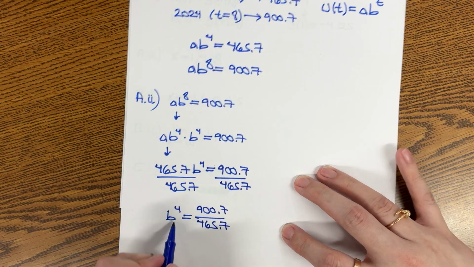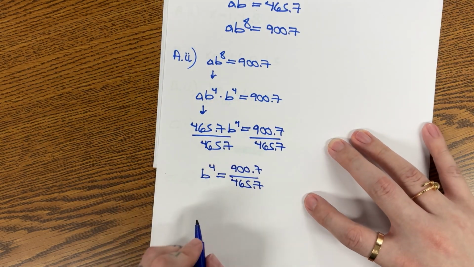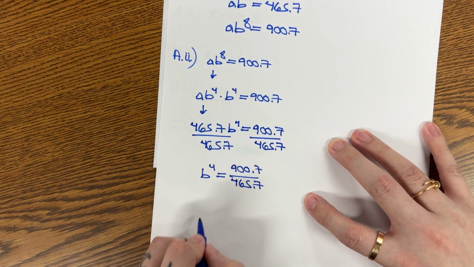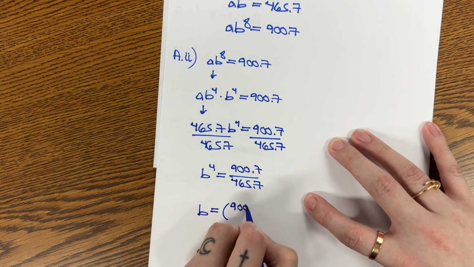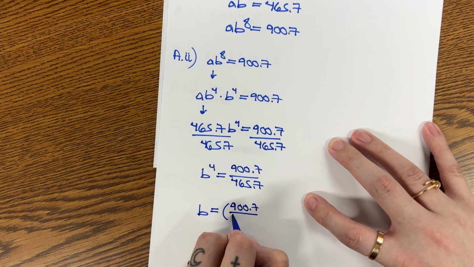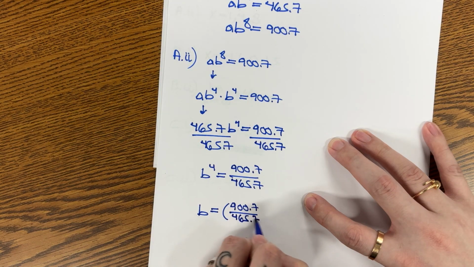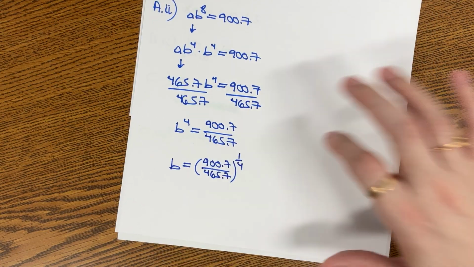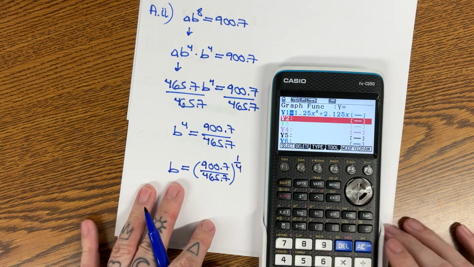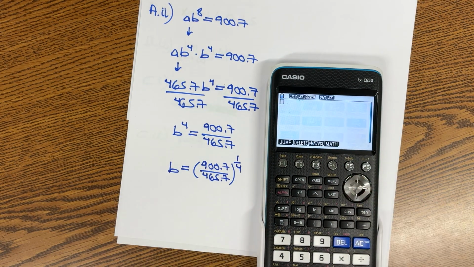And then I need to get rid of the exponent of four, so I'm gonna raise everything to a 1/4 power. So B is equal to 900.7 over 465.7, and this number will be raised to the 1/4 power. I'm gonna do this on the calculator, so I'm gonna go back to run matrix.